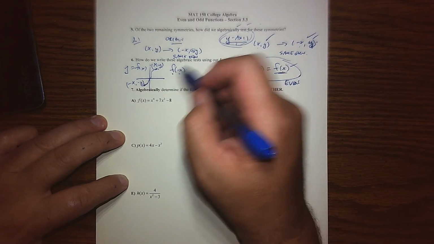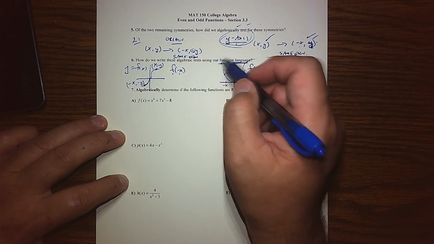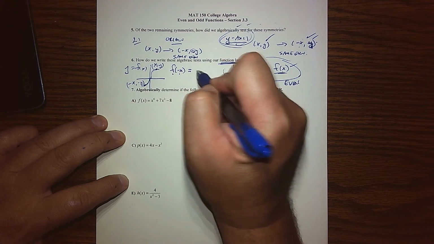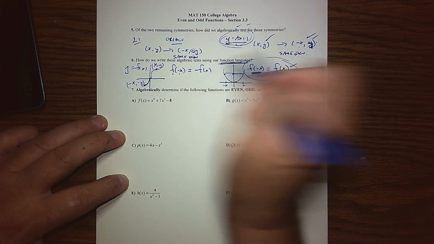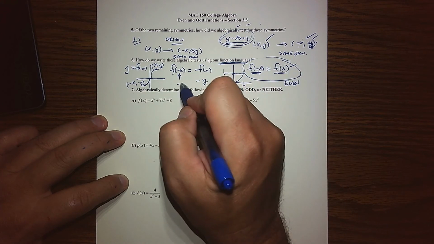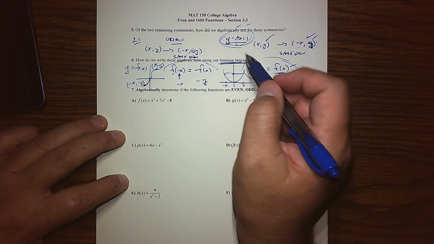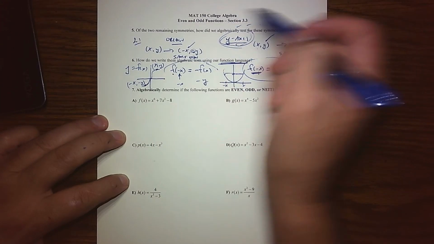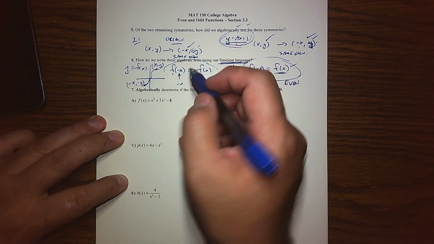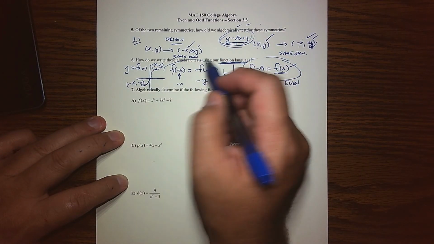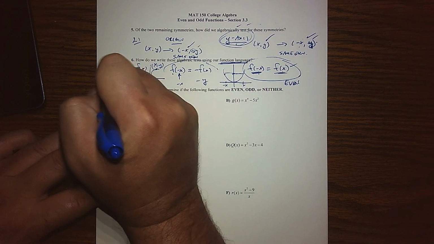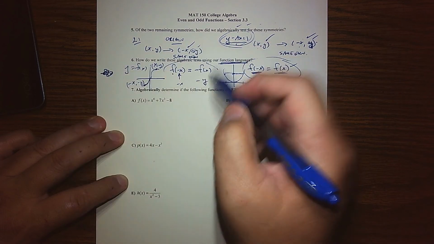There's a couple of ways that we can do this. The way the book wants you to do it is they put the negative right here. So this is your negative y, and that is your negative x. So in the equation, I have both: I've replaced x with negative x, and I replaced y with negative y. For me, what I like to do is put the negatives on both sides.